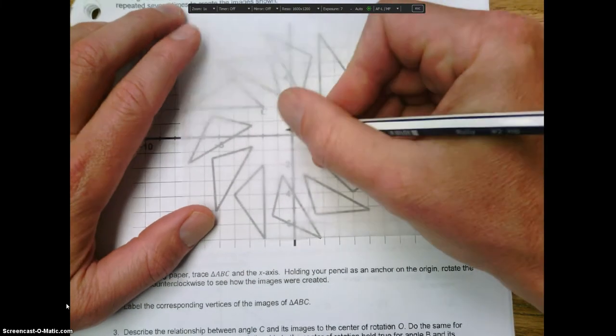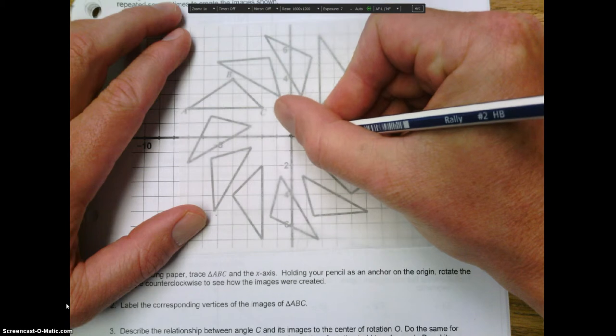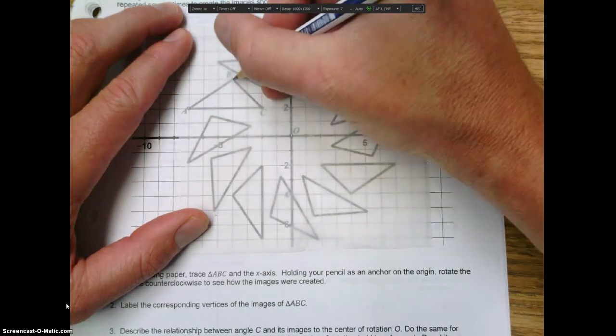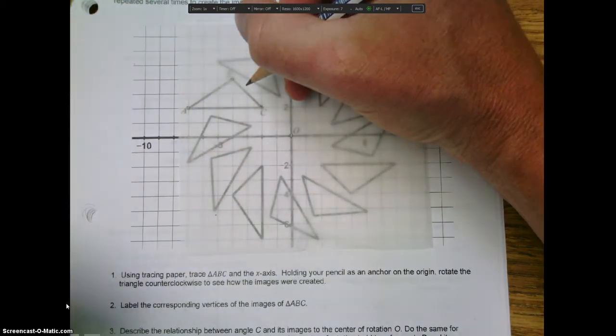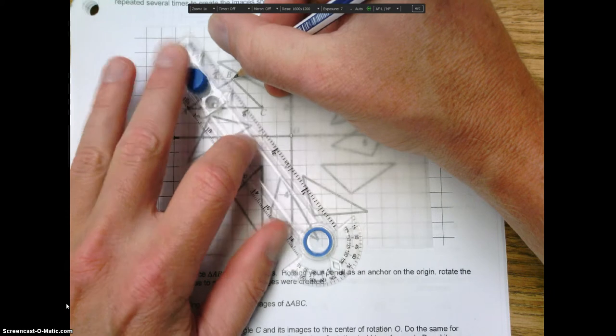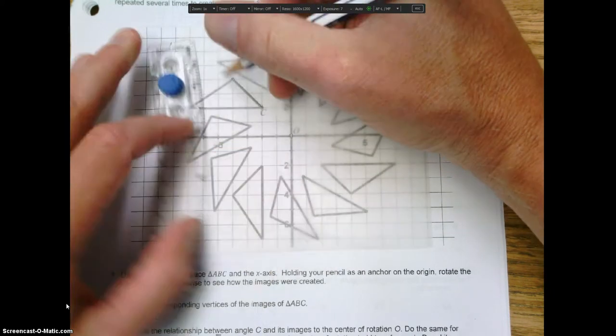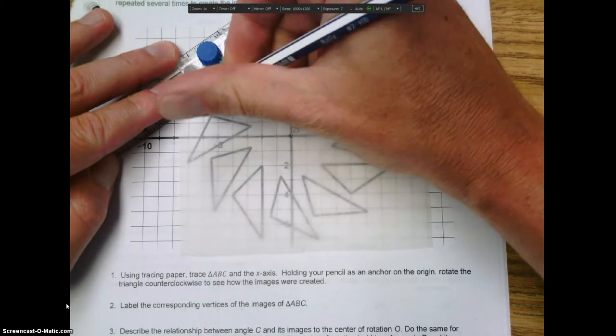Go ahead and put your patty paper over the center here, the origin. Put your dot here at the origin, and then put a dot on A, B, and C, and then quickly but neatly connect them without moving the patty paper: A to B, B to C, and A to C.